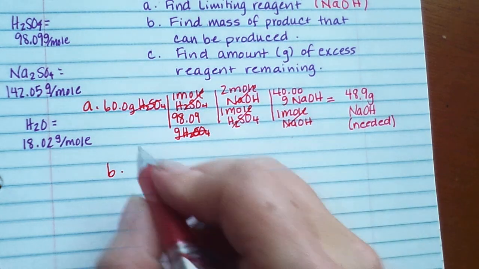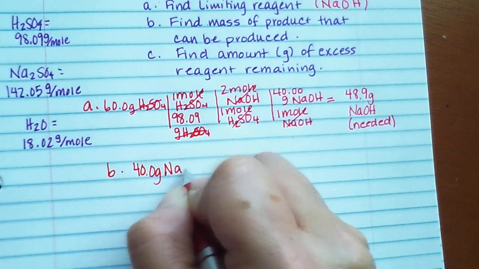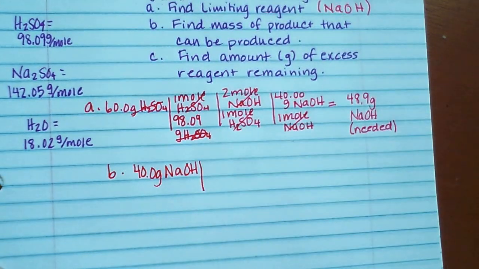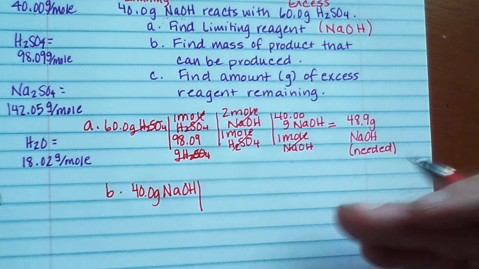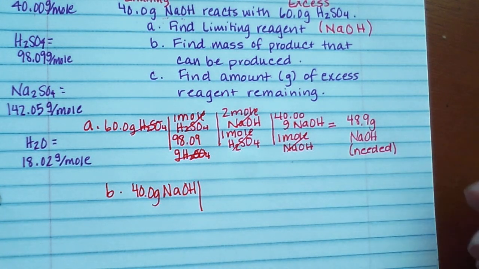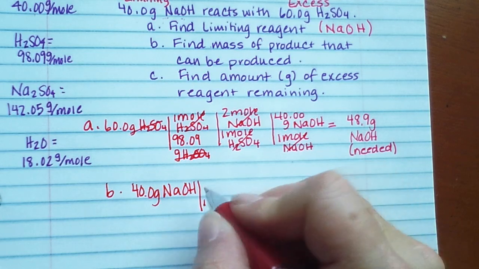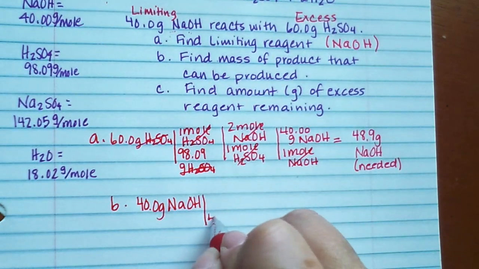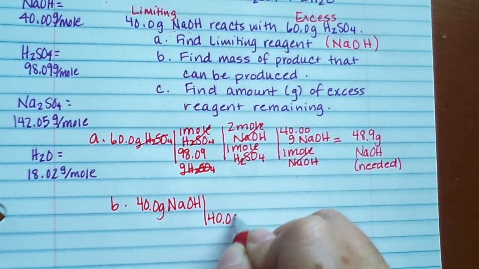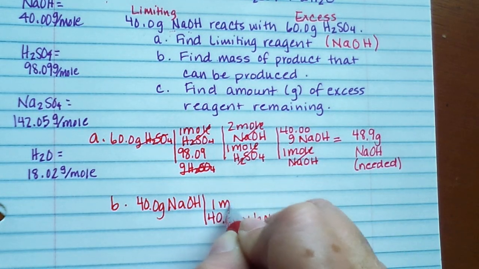So we're going to start with 40 grams of the sodium hydroxide. We start with the amount of sodium hydroxide that we were given, just like we would start with the limiting amount of filling or the limiting amount of wafers that we were given. So I'm going to start with the 40 grams of sodium hydroxide. Oh, look, it's 40 grams here too, which is in fact 1 mole. That's weird.